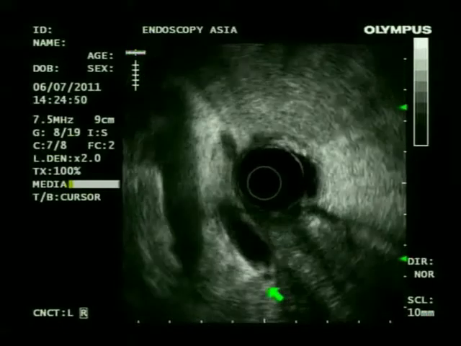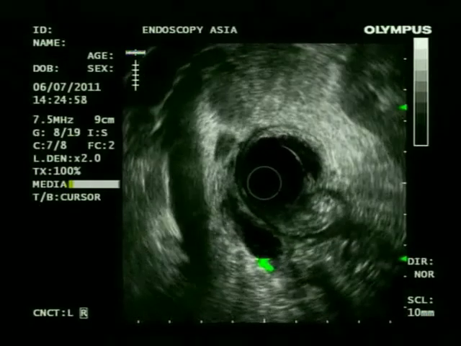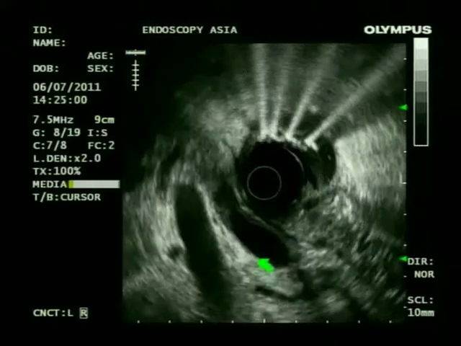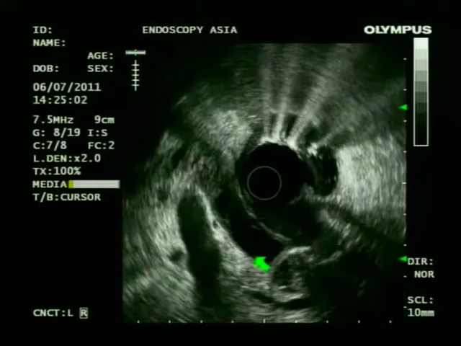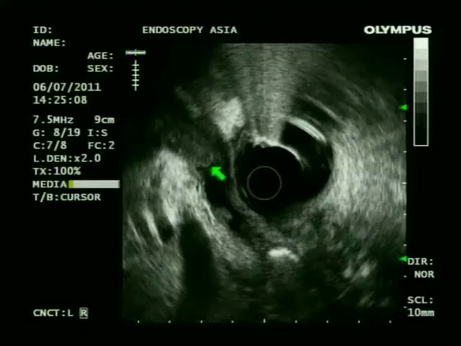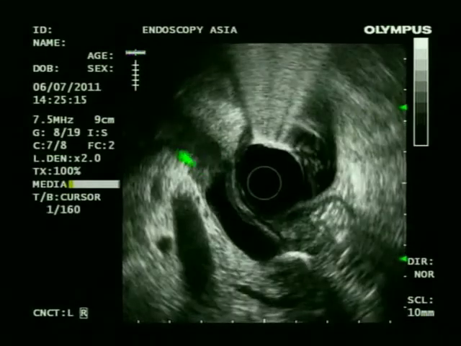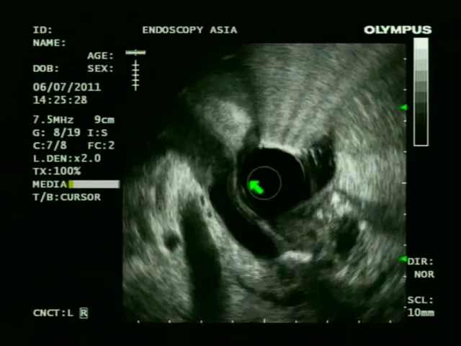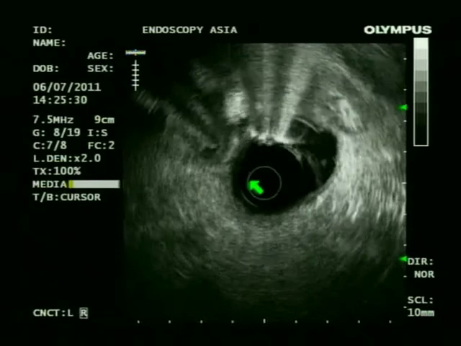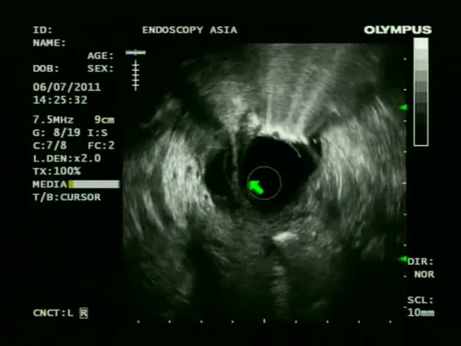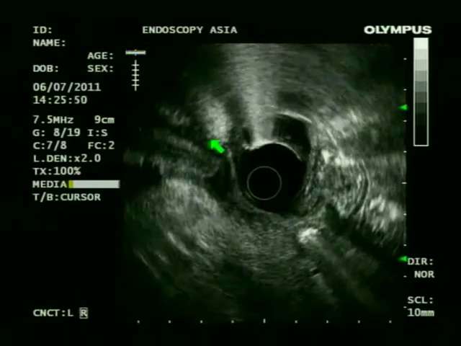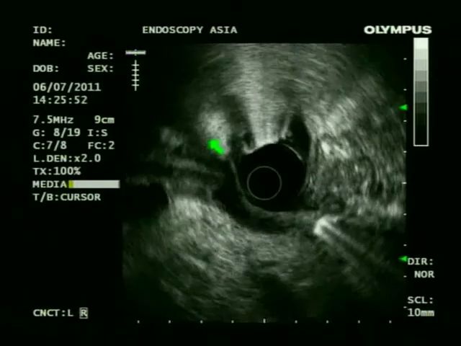This is important for endosonographers to keep in mind when they are evaluating the absolute lower end, especially when the bile duct and the pancreatic duct is opening on the edge of a diverticulum. Here you can see where my arrow is pointing, hypoechoic lesion in the bile duct, probably a cholangiocarcinoma.